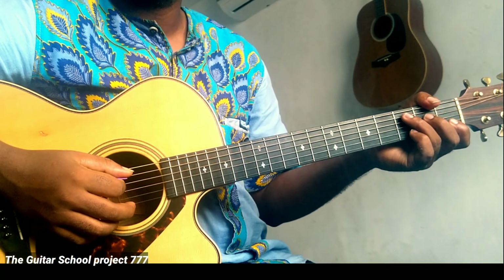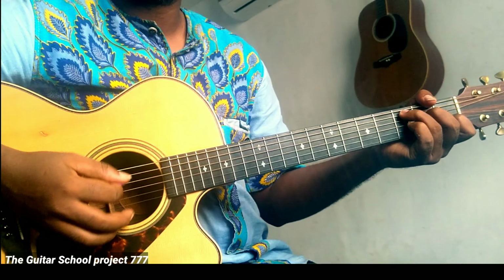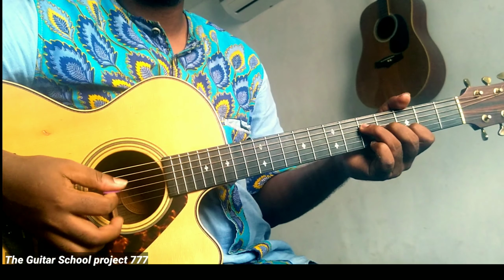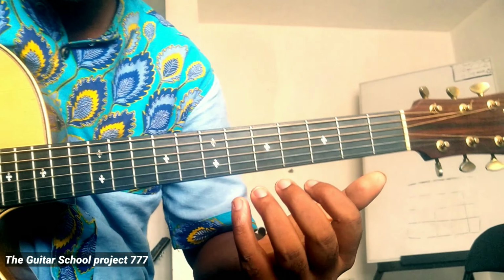1 E and A, 2 E and A, 3 E and A, 4 E and A, 1 E and A, 2 E and A, 3 E and A, 4 E and A, 1 E and A, 2 E and A, 3 E and A, 4 E and A, 1 E. So that's playing a rhythm.